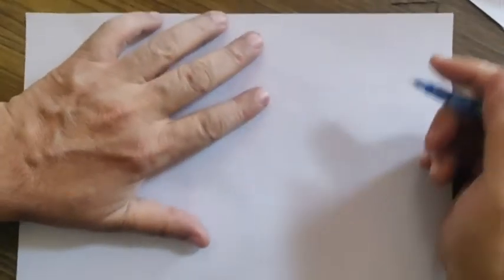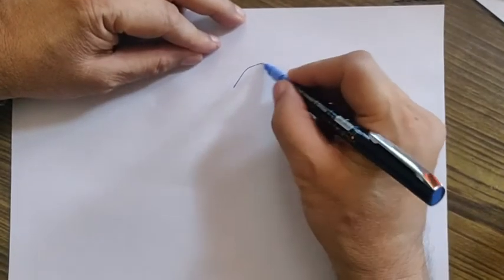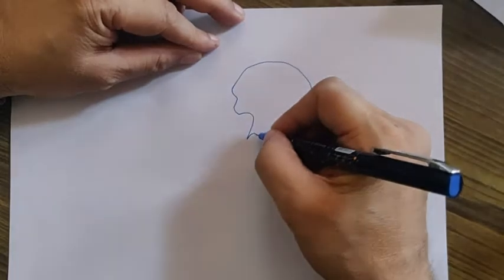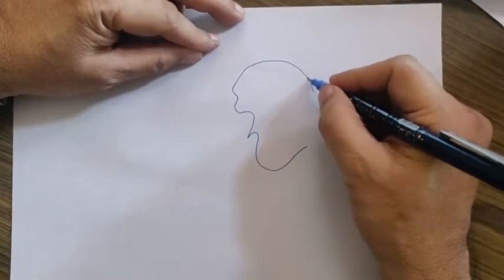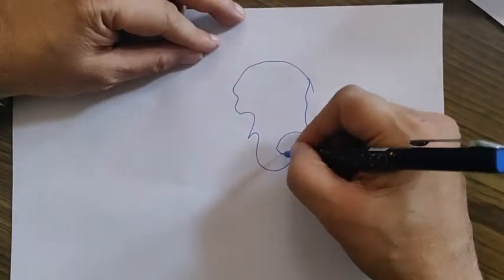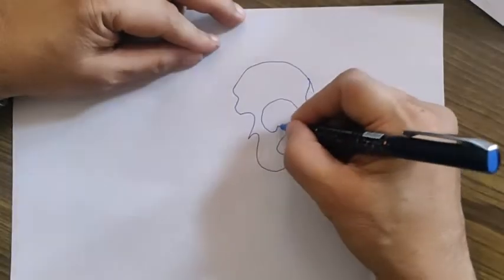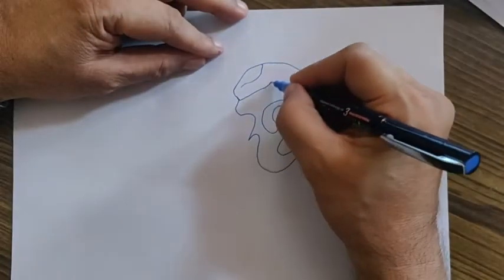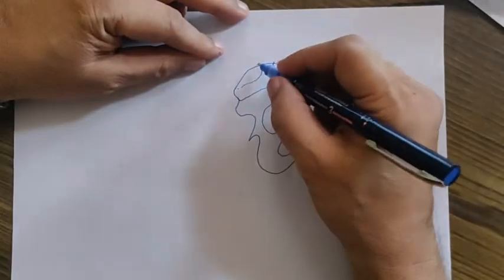Then we move on to the third problem in fractures of the pelvis. The third problem in fractures of the pelvis is, you see this iliac crest, you see the posterior iliac spine, greater sciatic notch, ischial spine, ischial tuberosity, and on this side you have the pubic symphysis. Here you have the obturator foramen, and here you have the acetabulum.